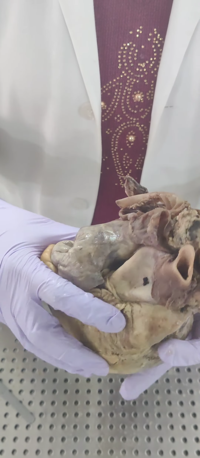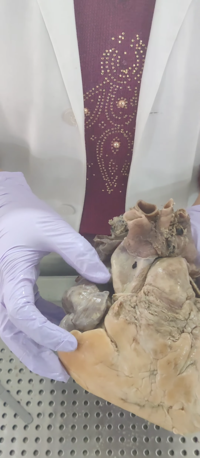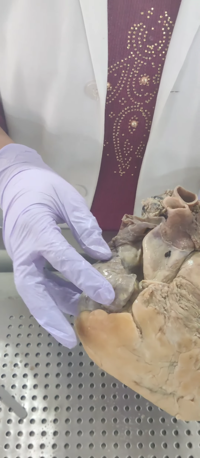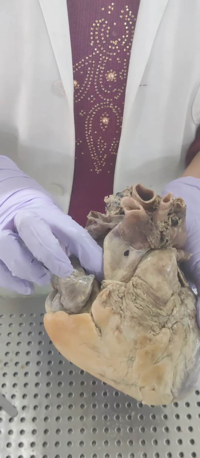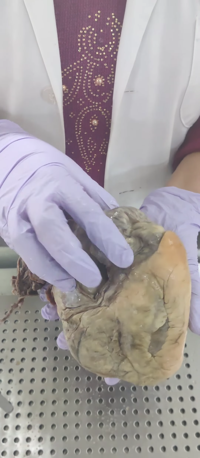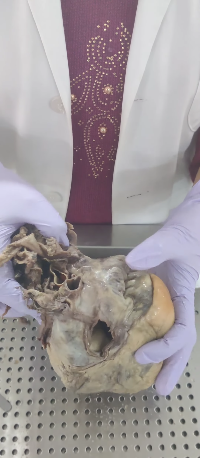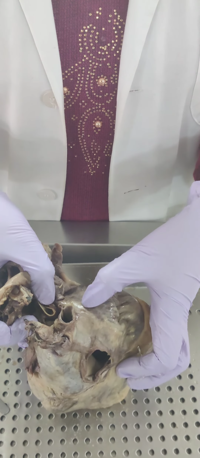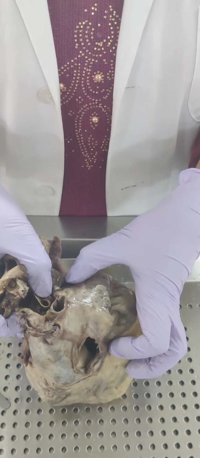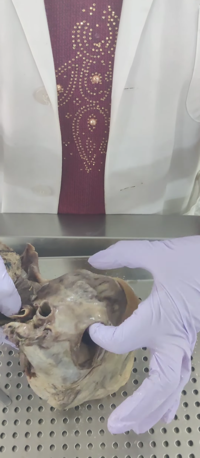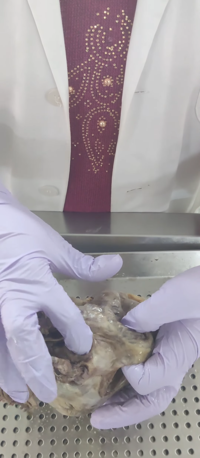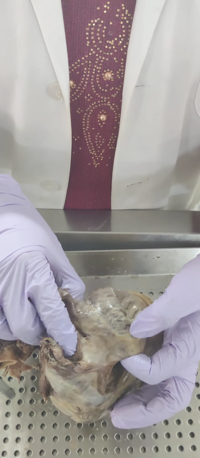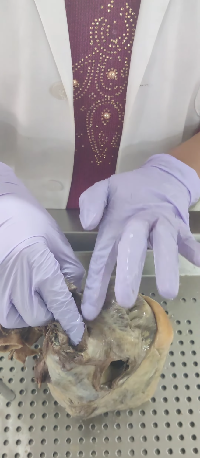Now the last one is the interatrial groove. This interatrial groove is not prominent on the anterior side. On the posterior side we can see a faint groove which is between the two atria. This is the interatrial groove. So this is the inferior vena cava opening and these are the openings for the pulmonary veins. In between these two we can see the interatrial groove.